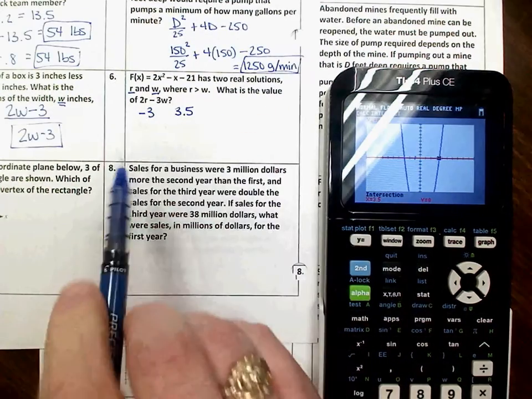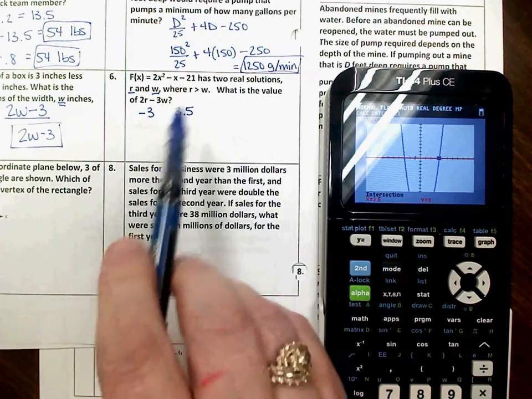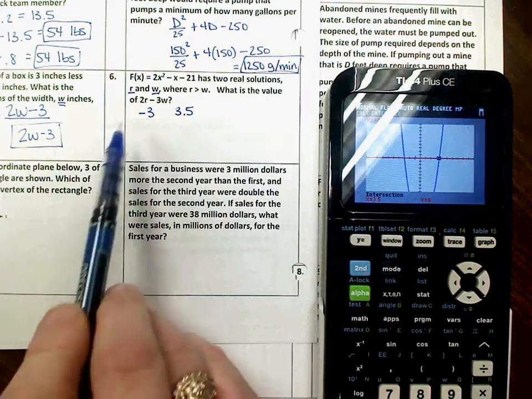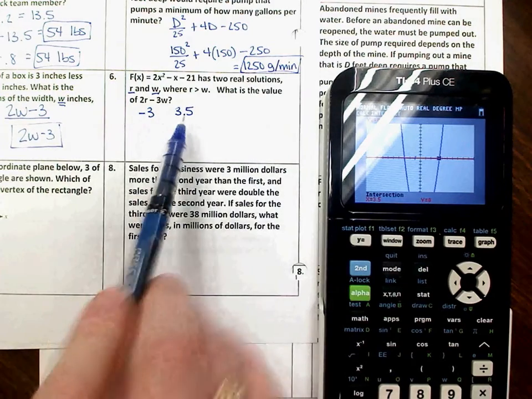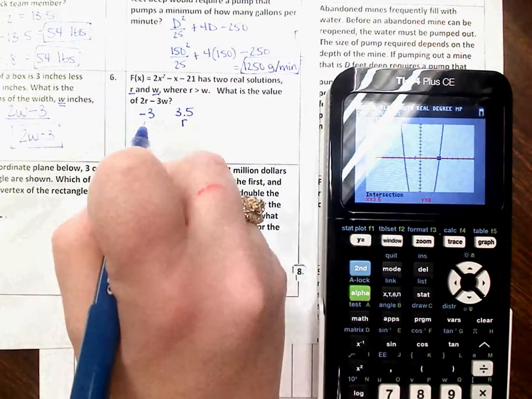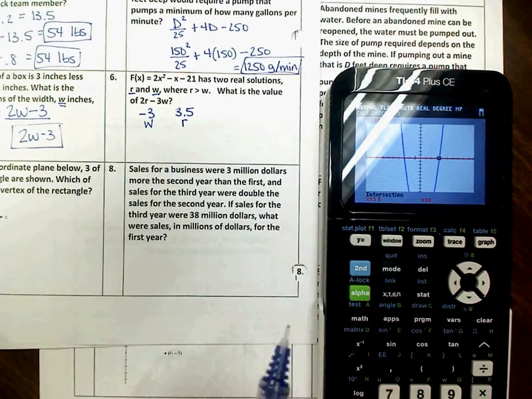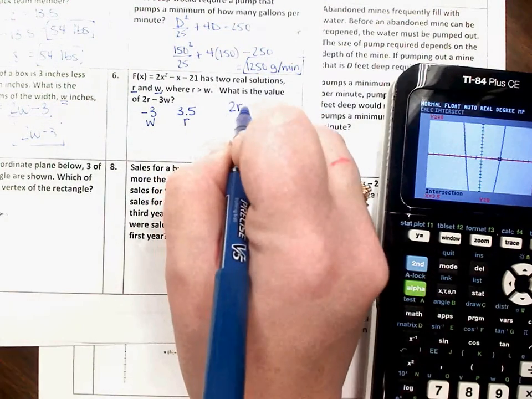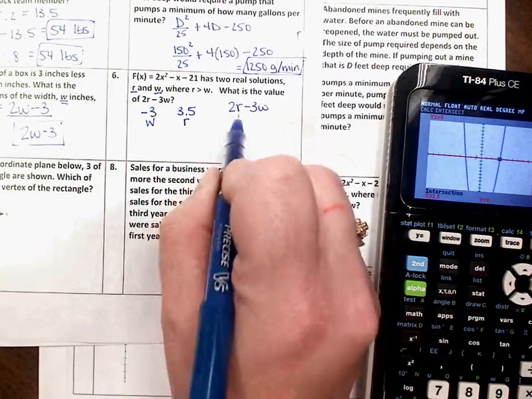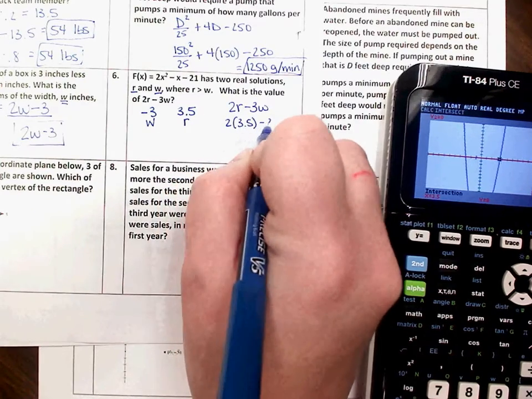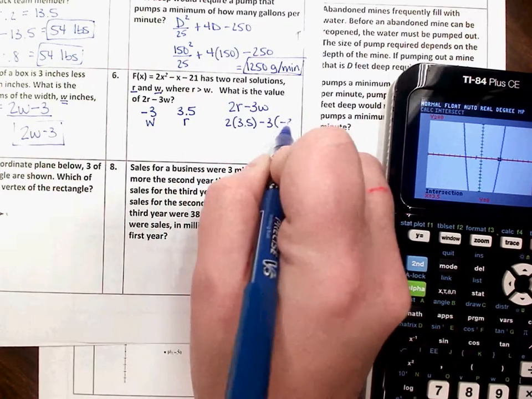Now I need to call one of these r and one of these w. And it tells me that r is greater than w. So which one of these is greater? Well, the positive one. So this is going to be my r value, which means this solution is going to be my w value. So now all I have to do is take this expression, 2r minus 3w, replace the r with 3.5, and replace the w with -3.